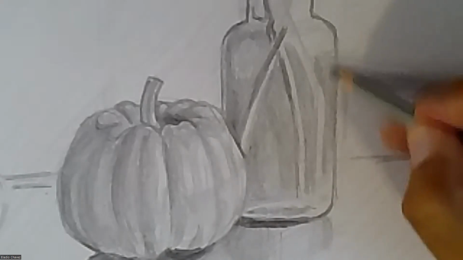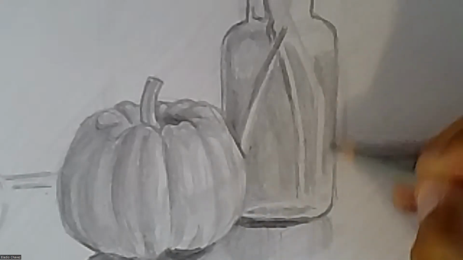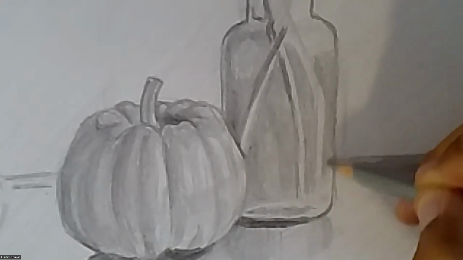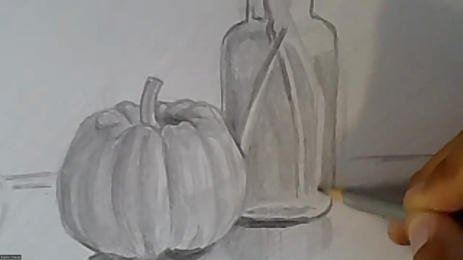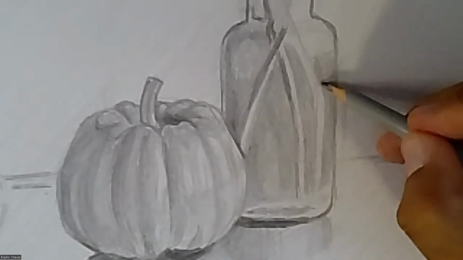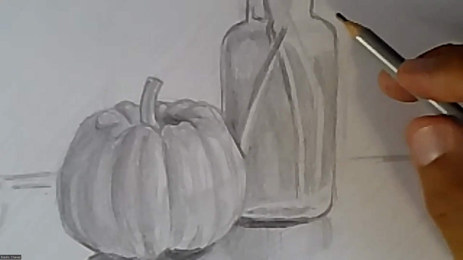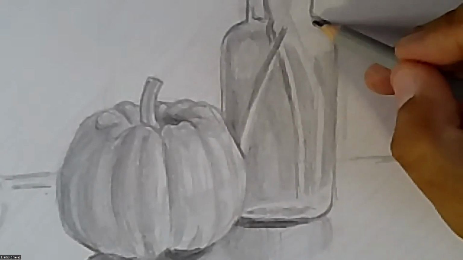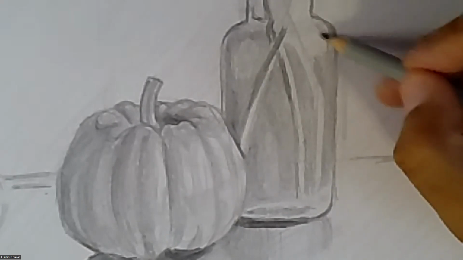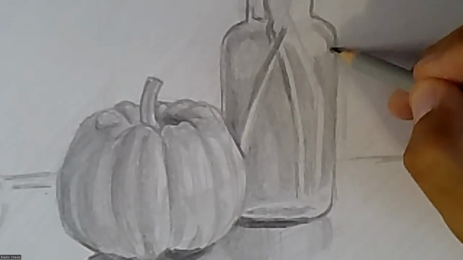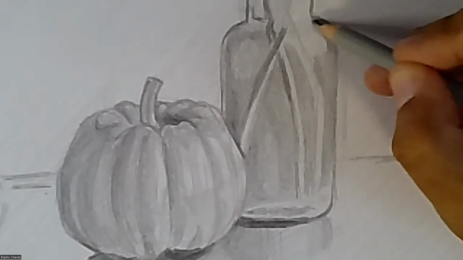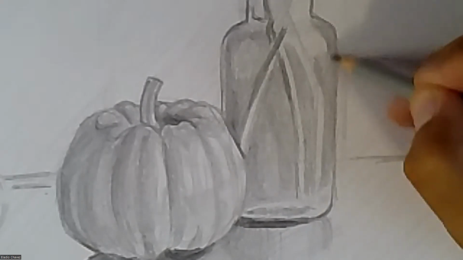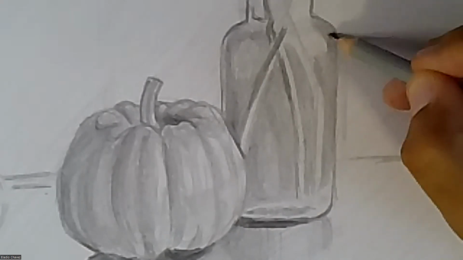I'm going to go even darker with a core darkness because it's glass. So there's a core darkness right in here and it kind of comes up and curves. When I bring it up, curve it around like that. There we go. Try to blend it all in like one shape. All this is one shape right in here.